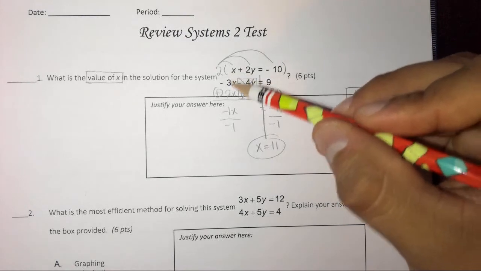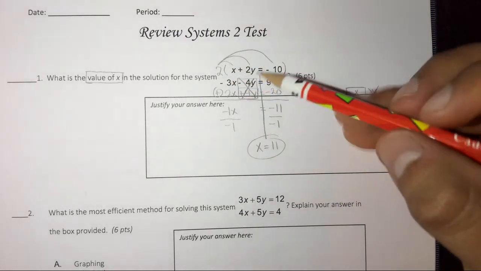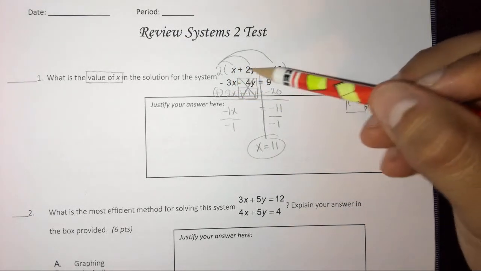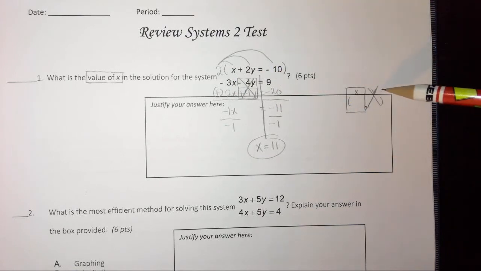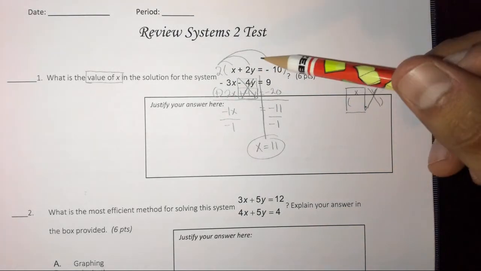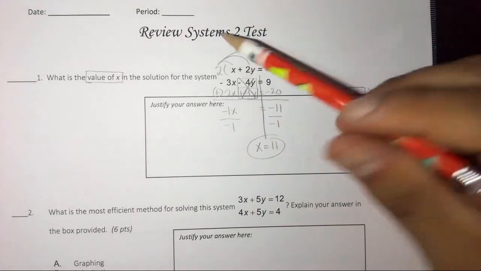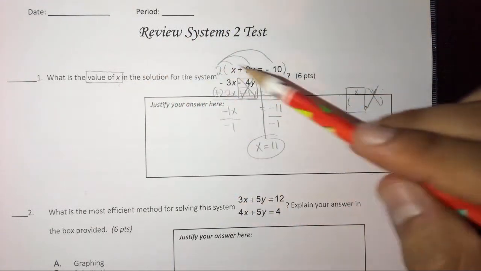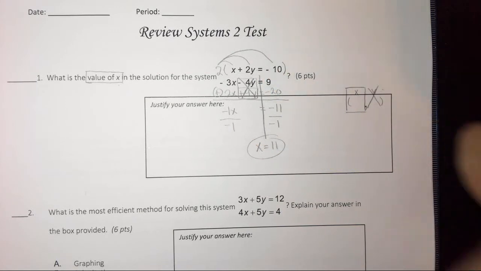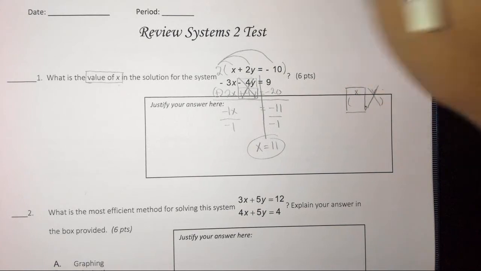Of course, I could have canceled out my x's, but then I would have found the y, which I don't need, and then I would have had to plug the y back in and find x. So it's just adding steps. If they're only looking for one value, then cancel the other value out and work it out. That's going to help you go a little bit faster on the test, and it's also going to help you conserve your brain power a little bit.